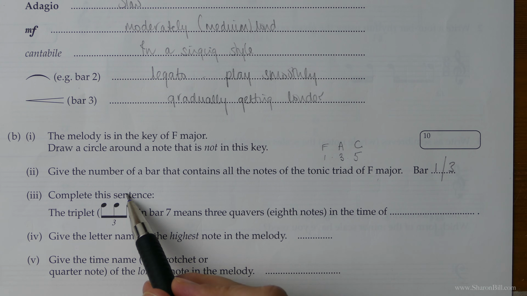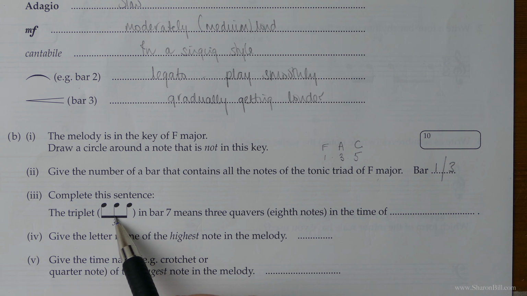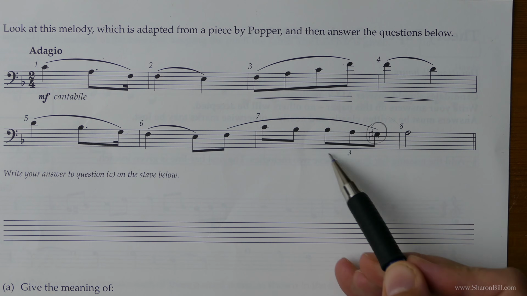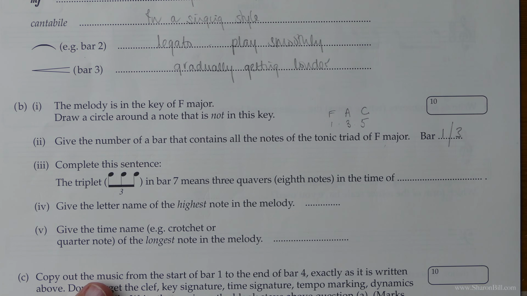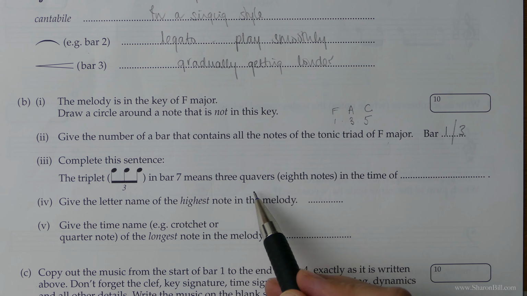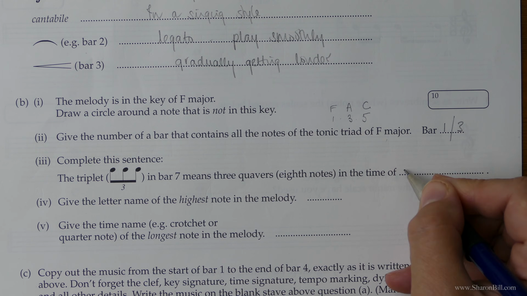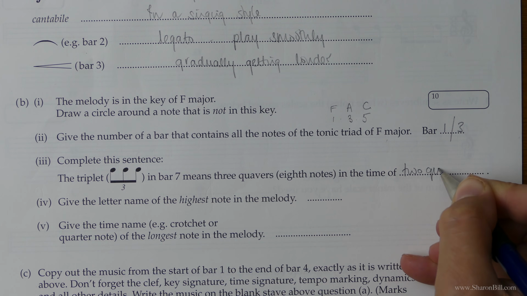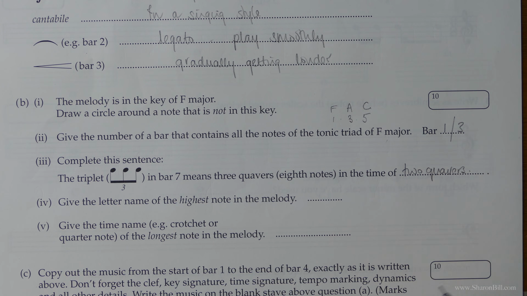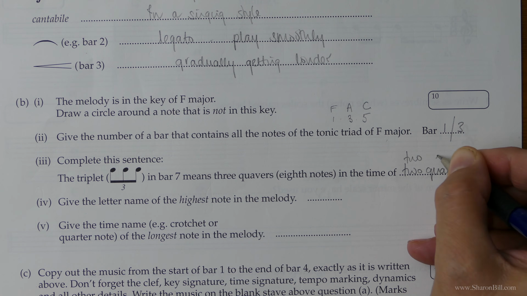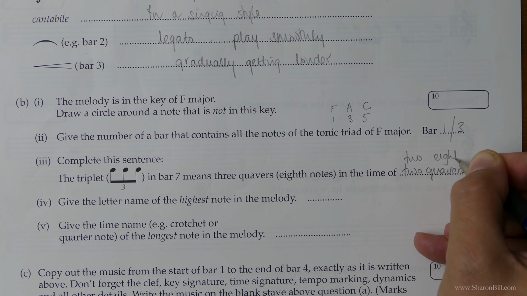So complete this sentence. The triplet in bar 7, so I mean the principle remains the same, but they're just showing us that in bar 7 this triplet means 3 quavers or 3/8 notes in the time of, so you could say 3 quavers in the time of 2 quavers, or if you use the alternative terminology you could say 2/8 notes.